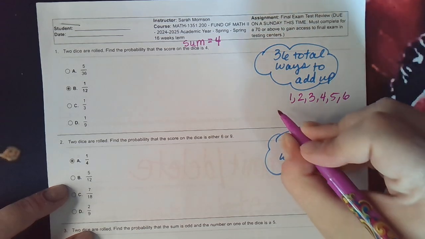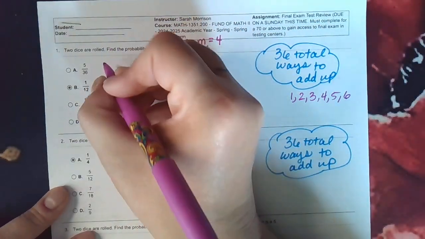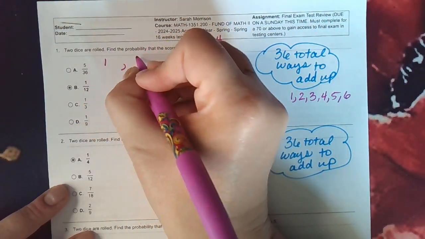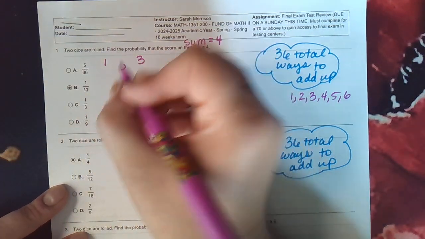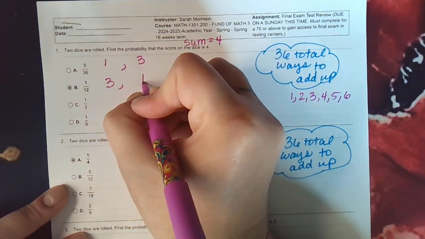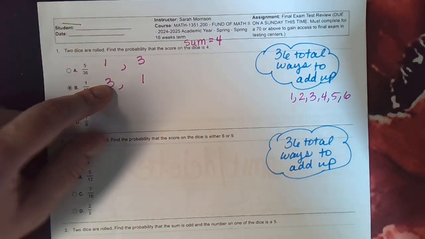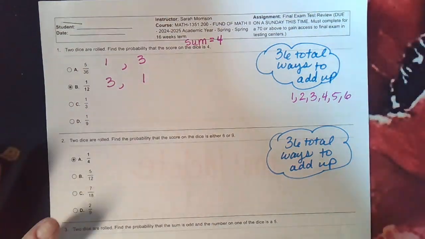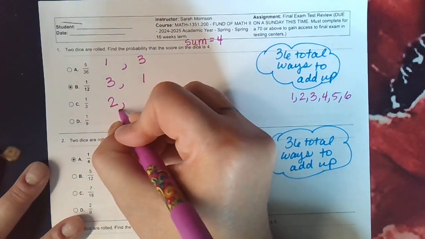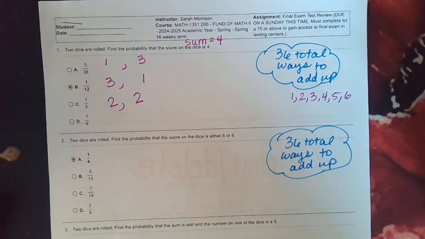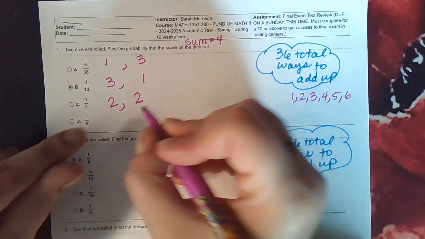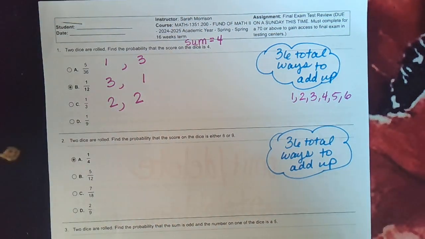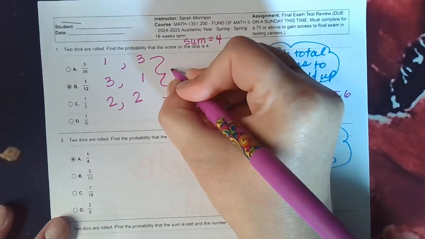And the only way we can add up to a 4 is to see a 1 and a 3, a 1 on the first die, 3 on the second dice. Or a 3 and a 1, a 3 on the left dice, and a 1 on the right dice. Or what other numbers add up? 2, 2? Yeah. Okay, and I'm not going to include the reverse of 2, 2 because it looks exactly the same. Okay, so this is 3.